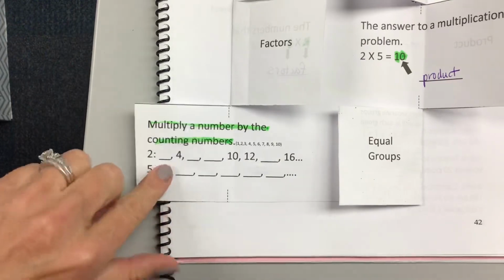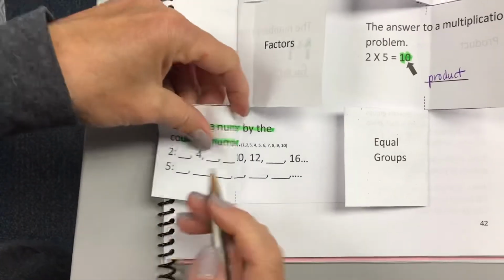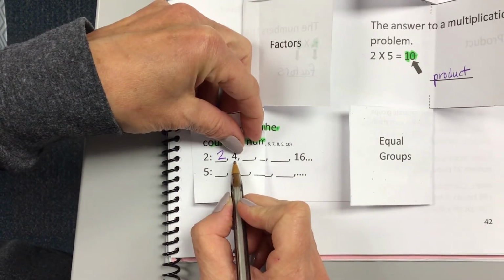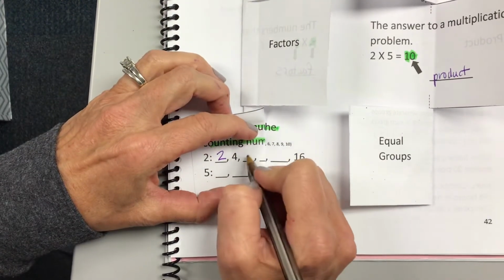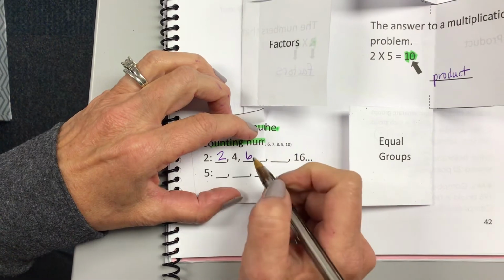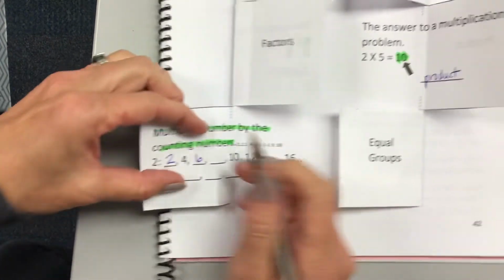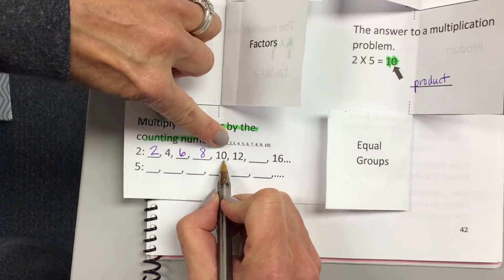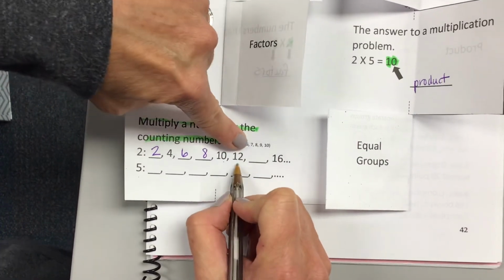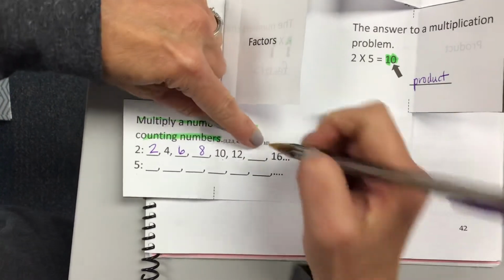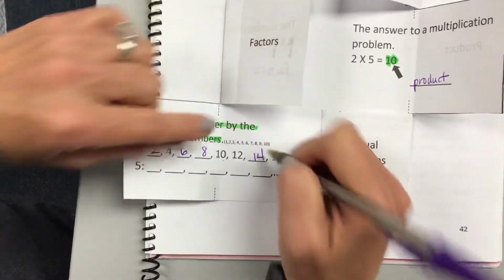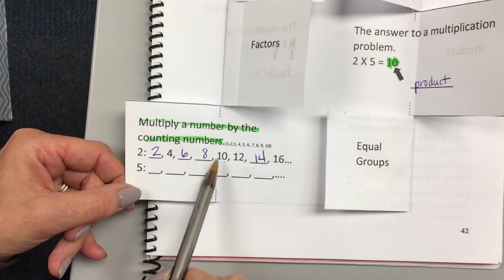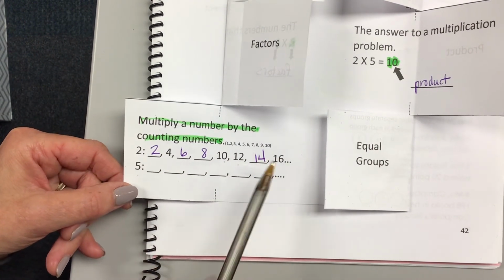So the multiples of 2 are like 2 times 1 is 2. 2 times 2 is 4. 2 times 3 is 6. 2 times 4 is 8. 2 times 5 is 10. 2 times 6 is 12. 2 times 7 is 14. Okay, so let's read the multiples. 2, 4, 6, 8, 10, 12, 14, 16.